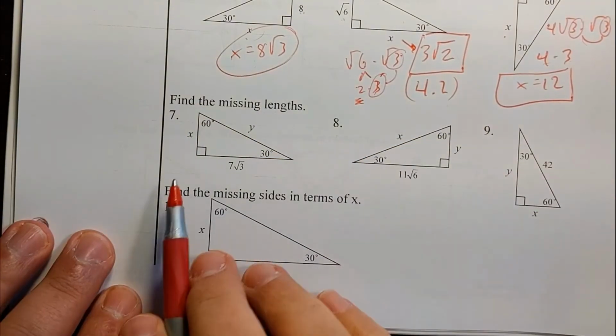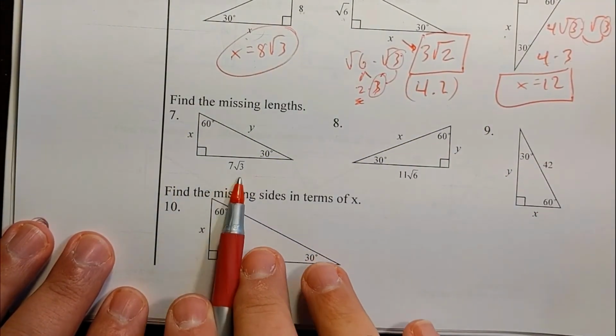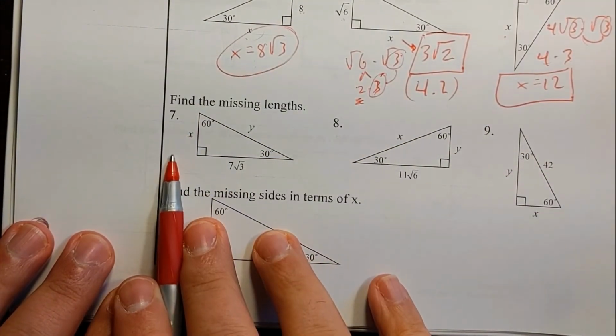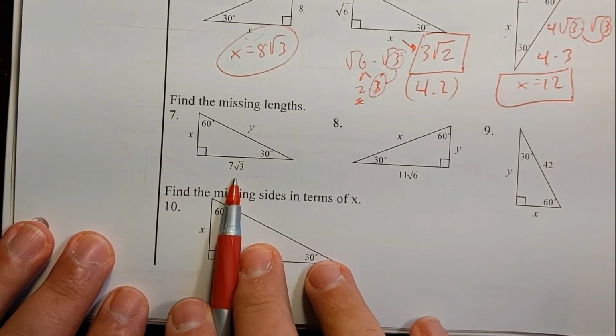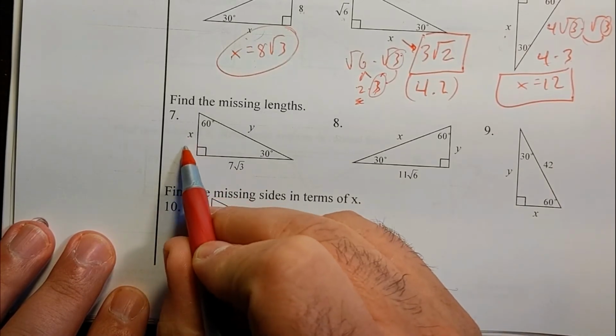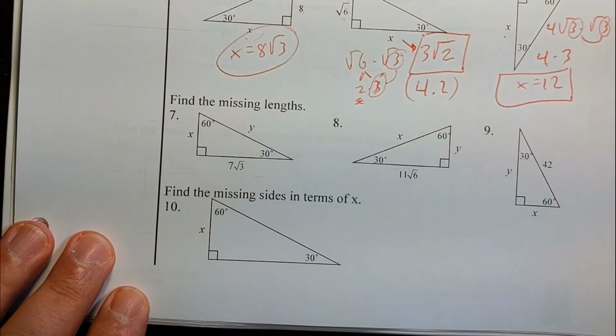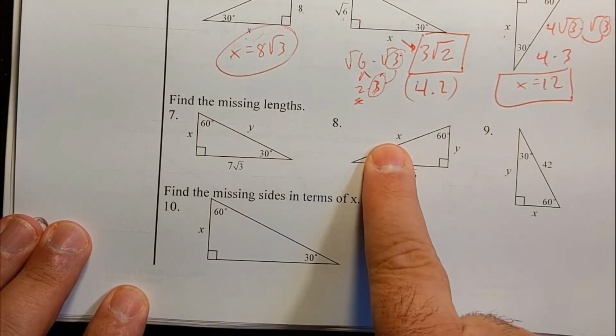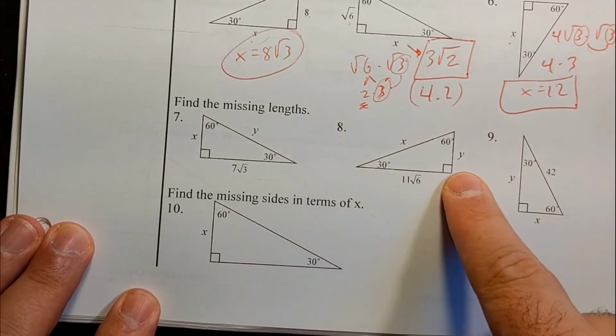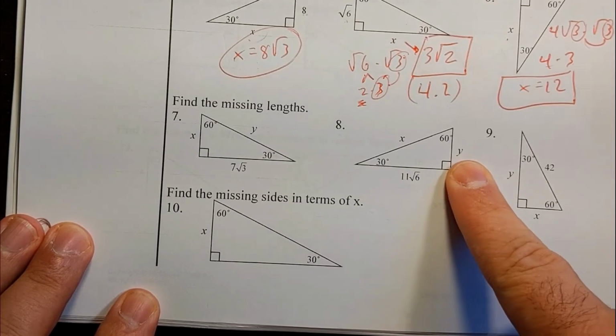Number 7. This one's the long leg. We want the short leg. So even though we already have one of the sides, it's not the one we really want. We're going to want to focus on getting this short leg before we ever try to find the hypotenuse. Even on this problem number 8, where the x is the hypotenuse, we're still going to solve for the short leg first, which is y.